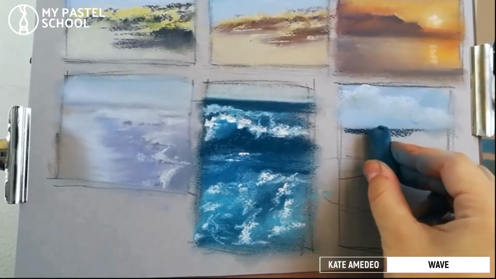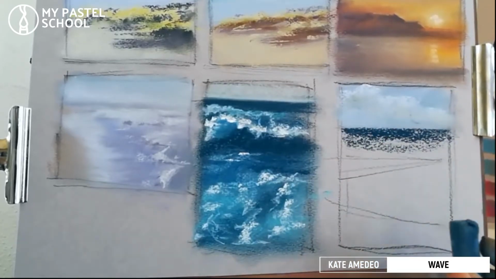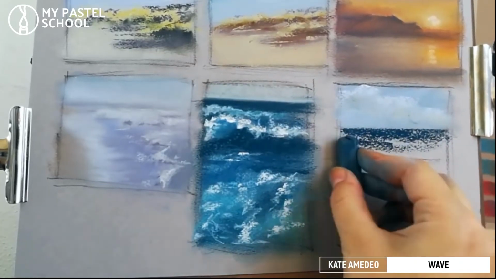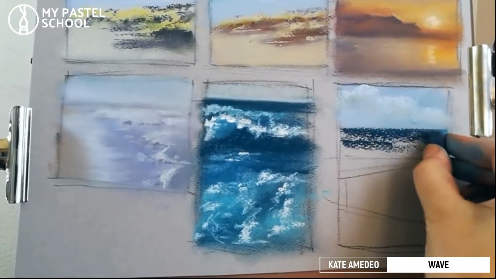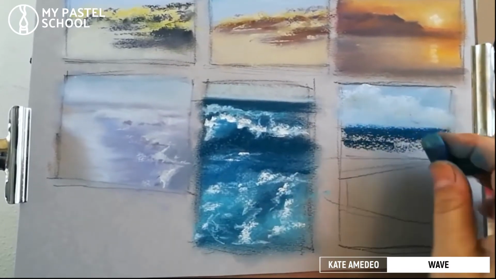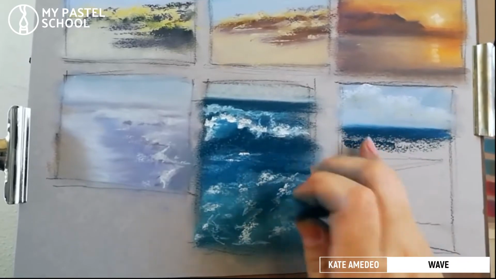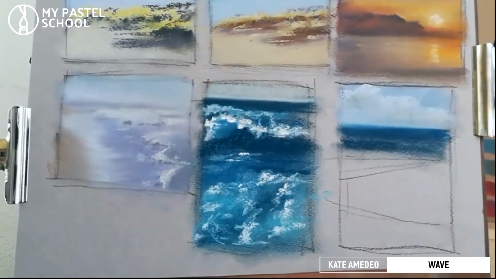And the closer it gets to us, the lighter the sea becomes. And I'm gonna add some of that more pigmented, more blue in here as well. So not black, but blue. Rubbing it away to create that straight horizon.